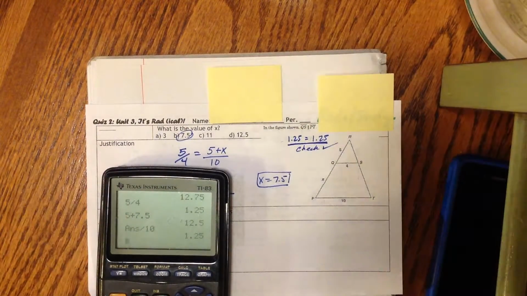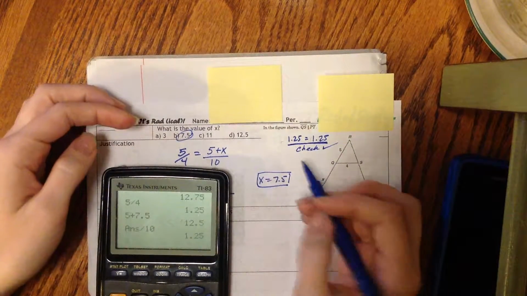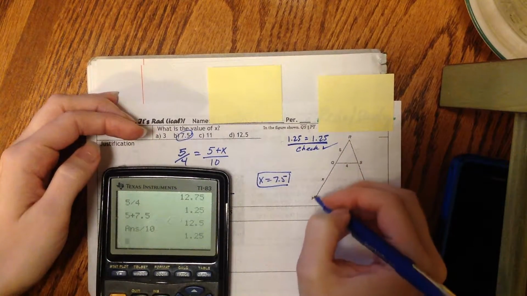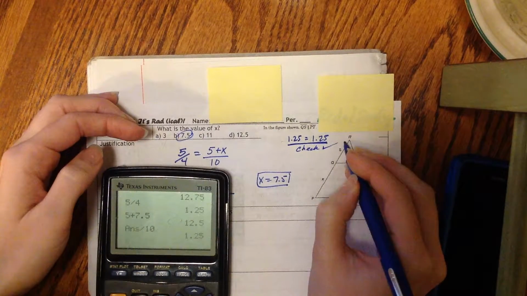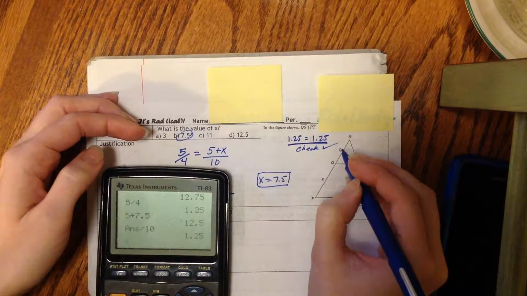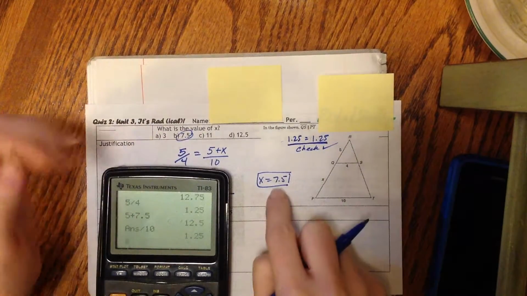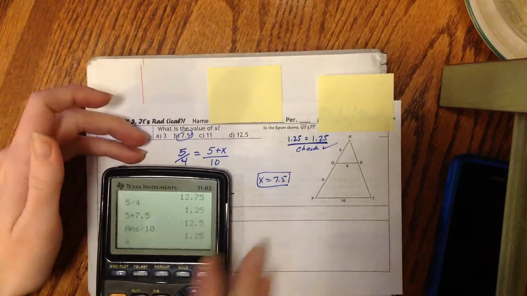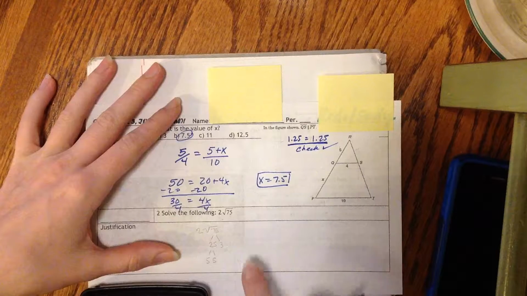So that's a good thing to do if you're not sure if you're right or you think you might have made a small mistake. You can see you've got people who got 12.5. That was like the whole side ended up being. You could take the 12.5 minus the 5 off, and that would make you understand where the 7.5 came from. Okay. Overall, really nice job on the tree.